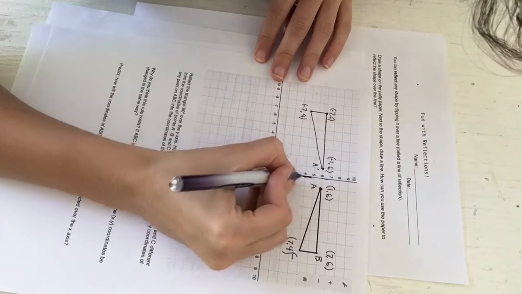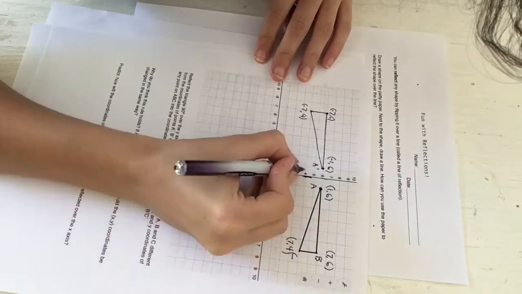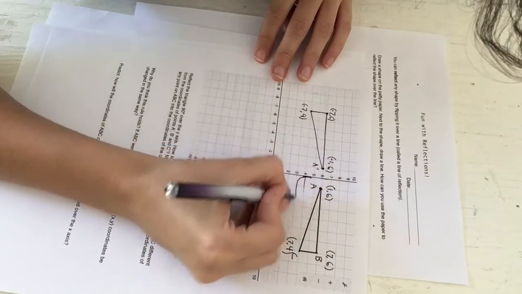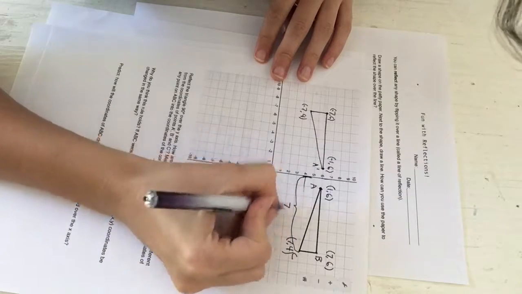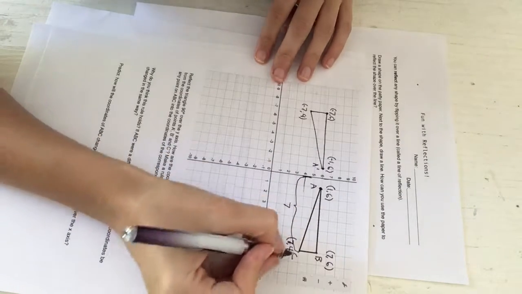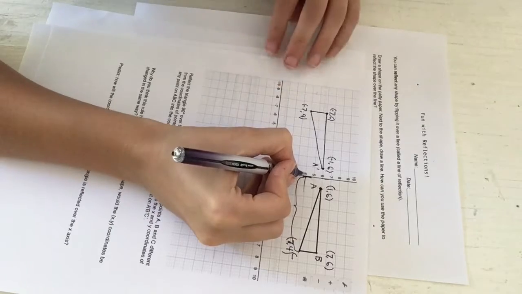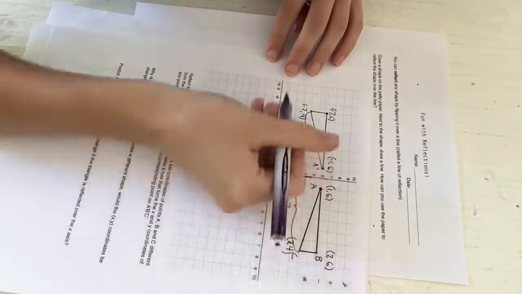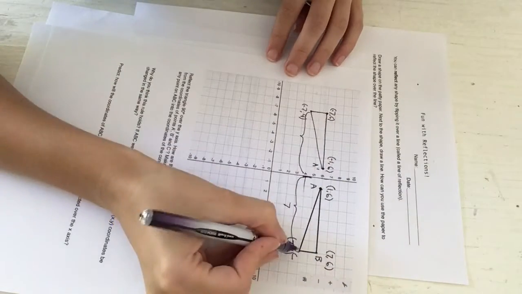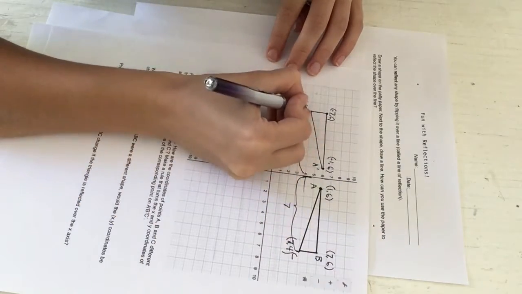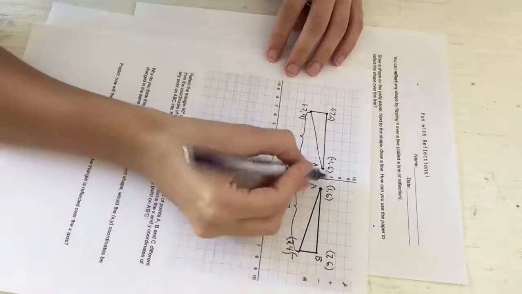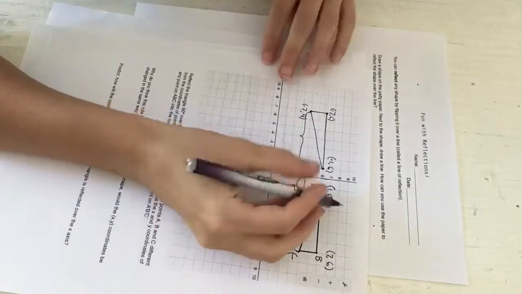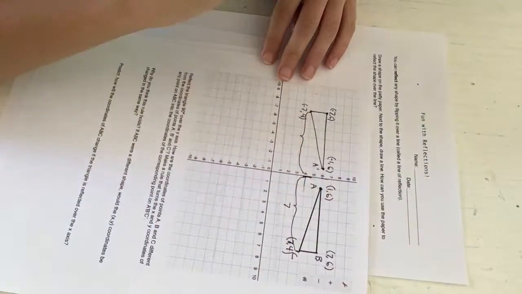This distance between the y-axis and, for example, coordinate C, that's 7, and that's also the x-coordinate, 7. So when we move in the opposite direction from the line of symmetry, we're going to be moving the opposite way along the x-axis. The x-coordinate is going to get smaller, and we're going to end up at -7. And I can tell that this is going to be true for each one of my coordinates.